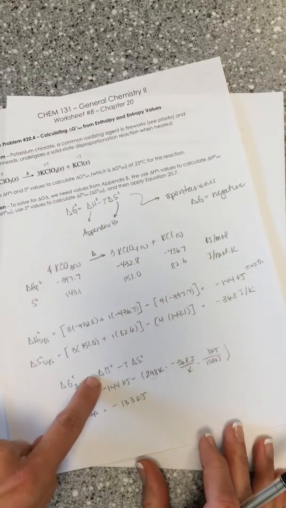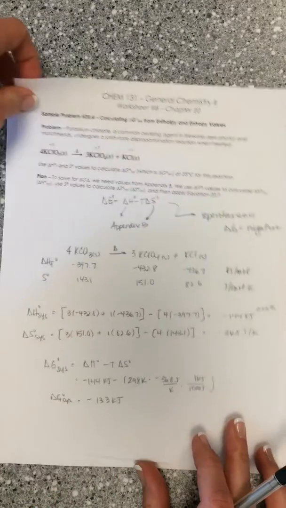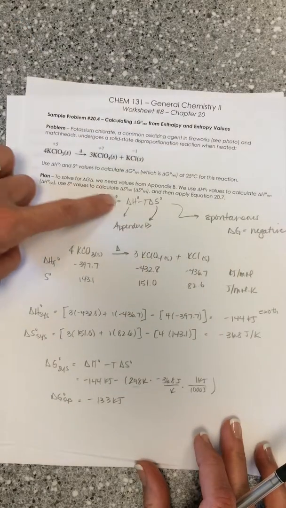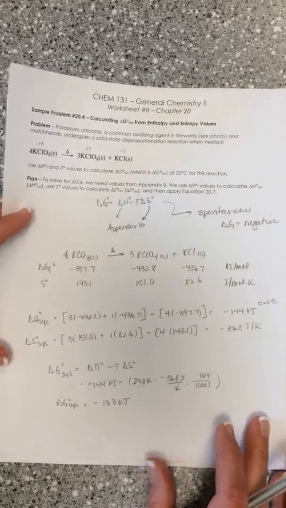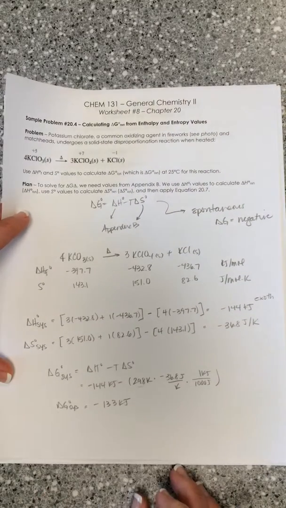rather than having to use Appendix B twice and then a separate equation, we're going to use Appendix B one time, and we're going to use the third column, the delta G values. And what we'll see at the end is, mathematically, we're going to get the same answer. So let's go ahead then and work through that problem.